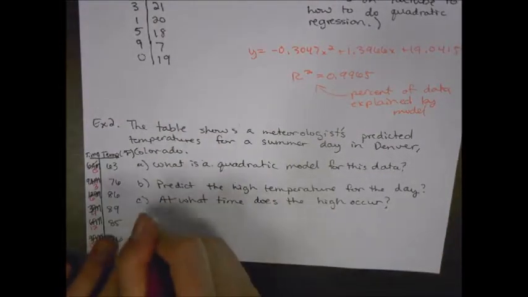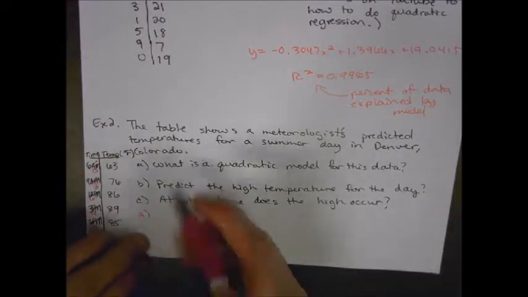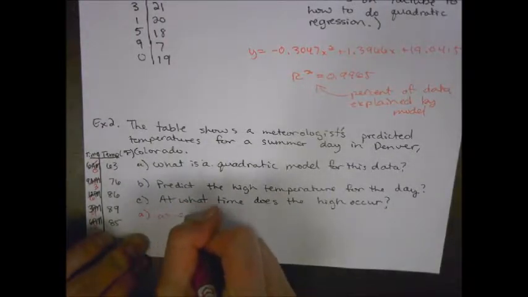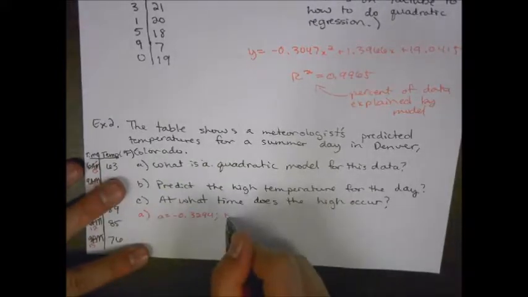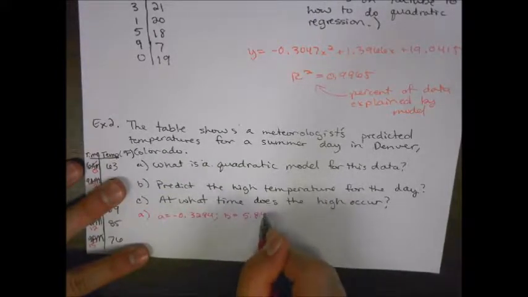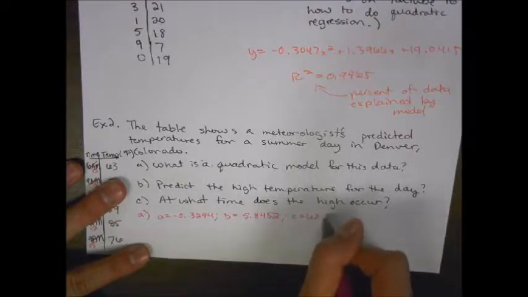So we're on question A. And A, we're going to do 4 decimals, 0.3294. B, 5.8452. And C, they only give us 1 decimal, so we're just going to use 1.